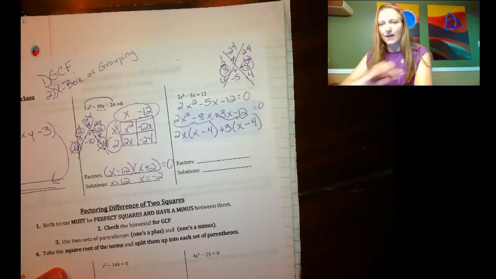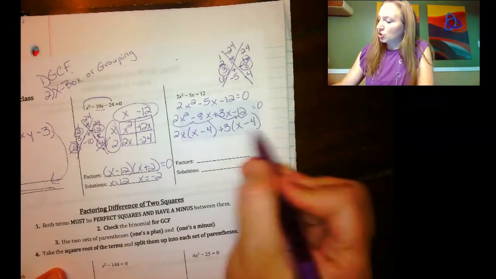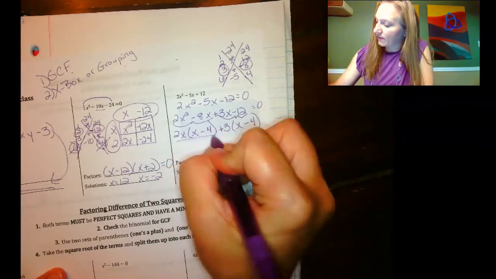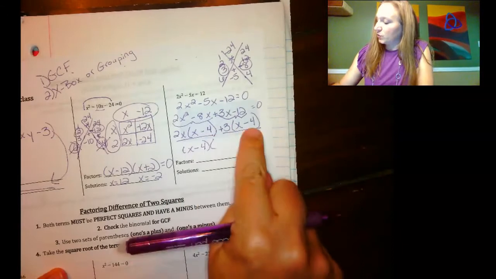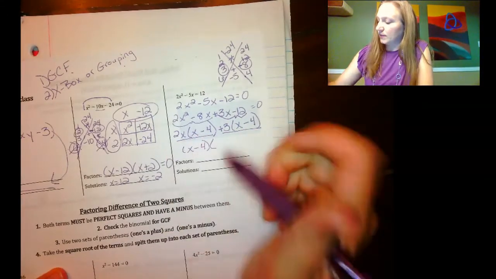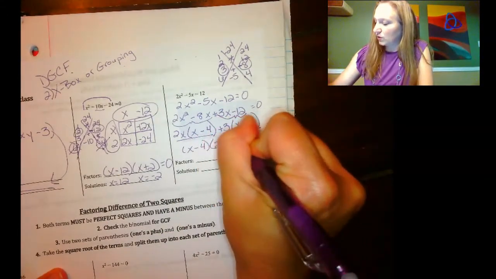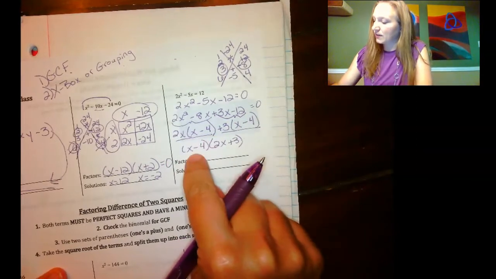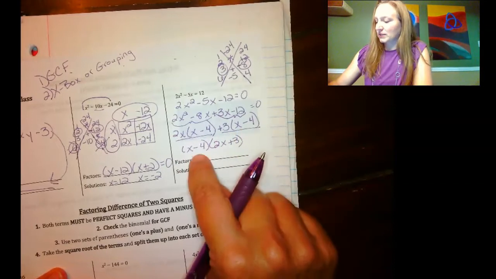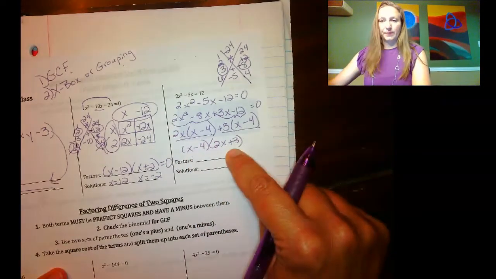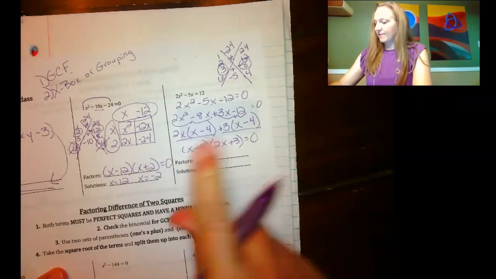So I can kind of factor out the x minus 4. When I factor an x minus 4 out of these two terms, I am left with 2x plus 3. Because when I divide this term by x minus 4, I'm left with 2x. When I divide this term by x minus 4, I'm left with a 3. So now I have my two factors.